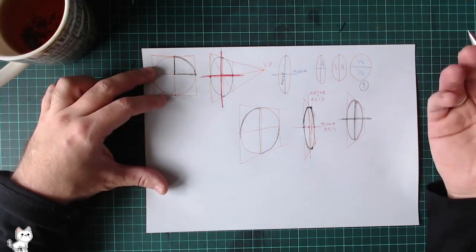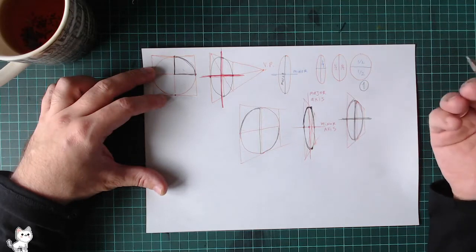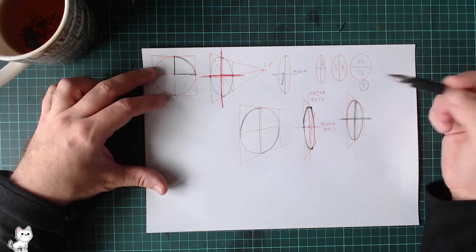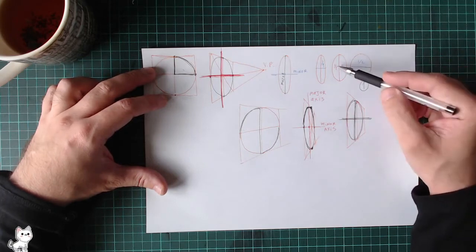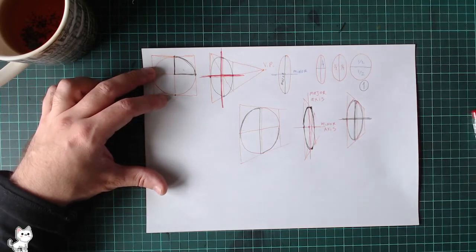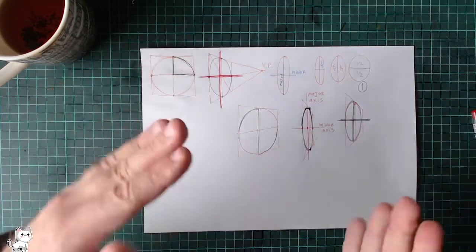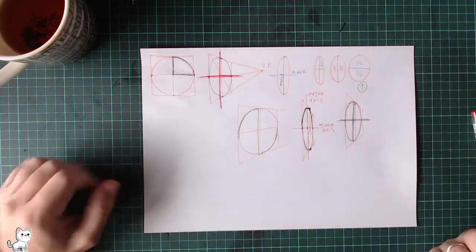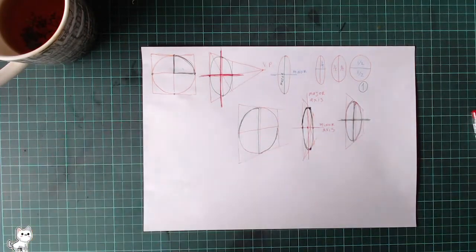It's always 4 equal quarters, or at least 2 halves or 4 quarters. So you cannot squeeze, kind of squash this ellipse. It always should be equal.